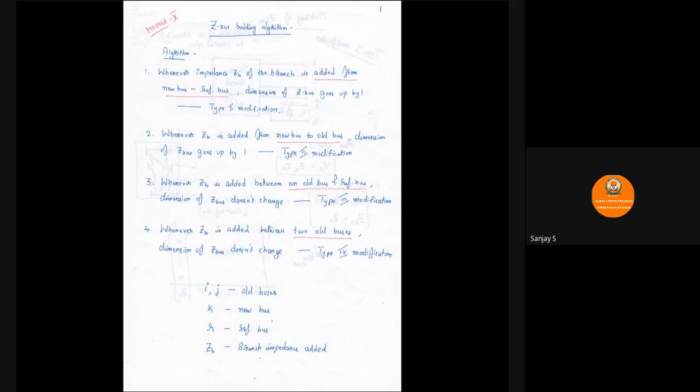At that point of time, finding the inverse of the matrix again becomes a tedious task. So in order to avoid that problem, here we go for step-by-step building approach, which is the second approach. So here we'll be building the impedance matrix for any given power system network containing buses and transmission lines. So now we'll talk about the algorithm, then we will go into the mathematical modeling.